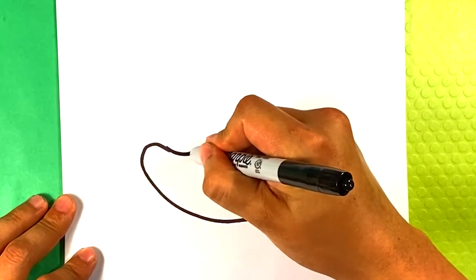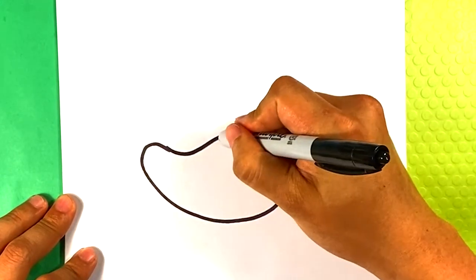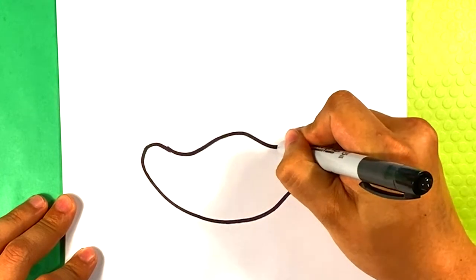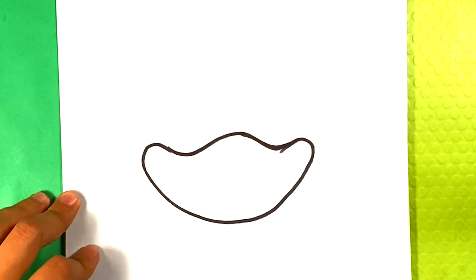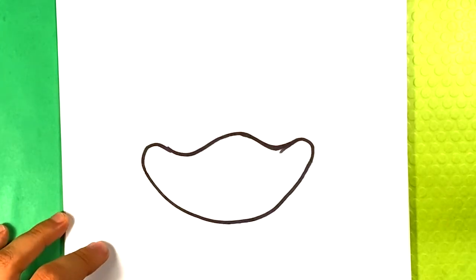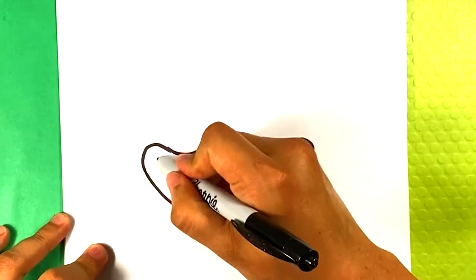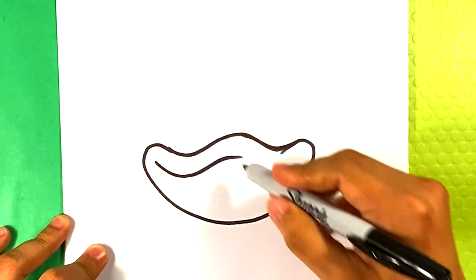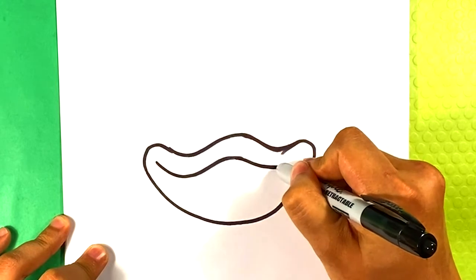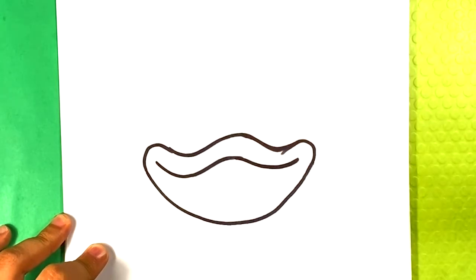I'm going to draw a U. And go over here, curve underneath. Right there, so another curve. It's kind of this U shape.